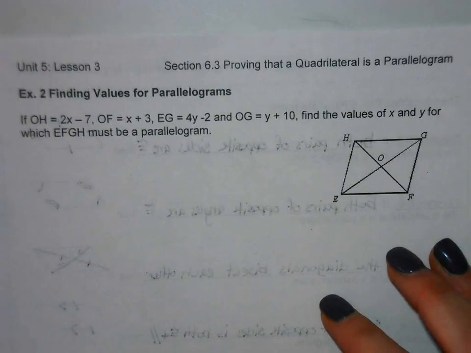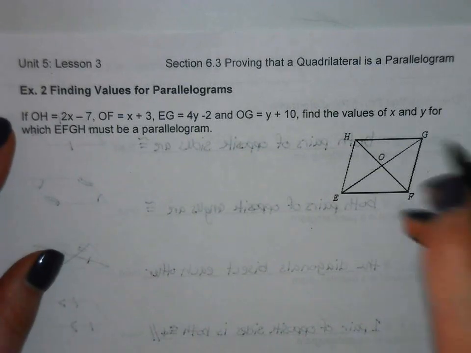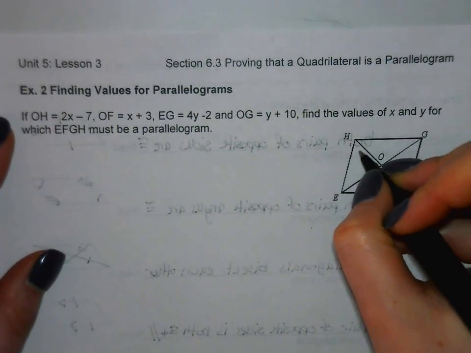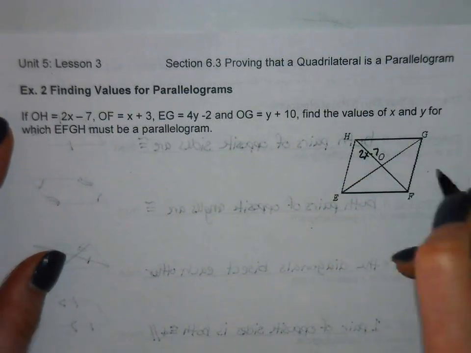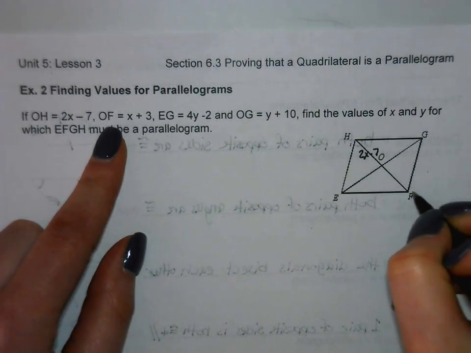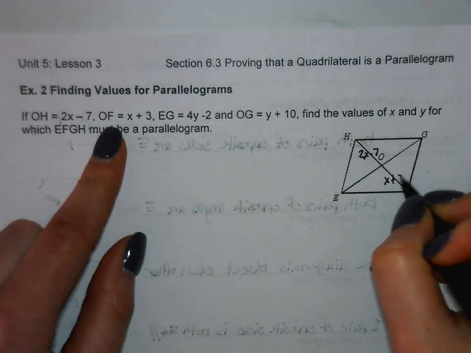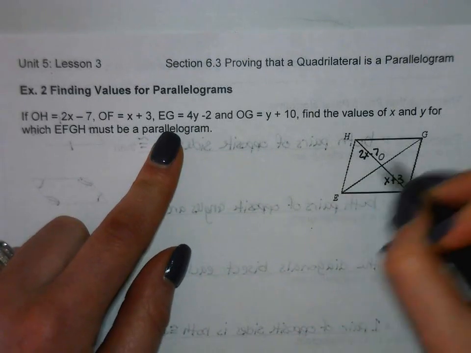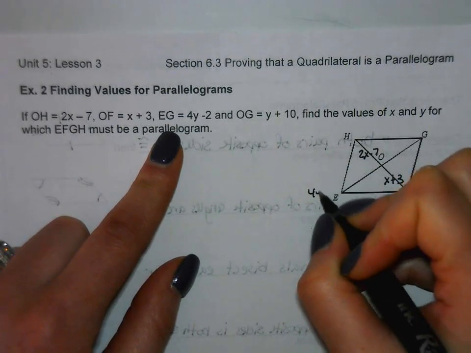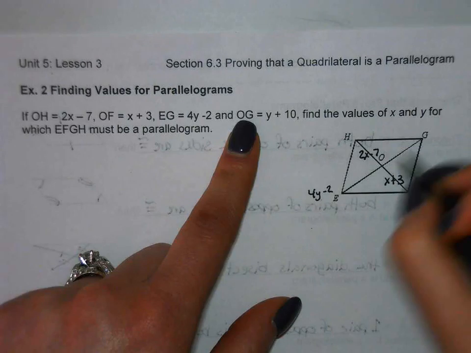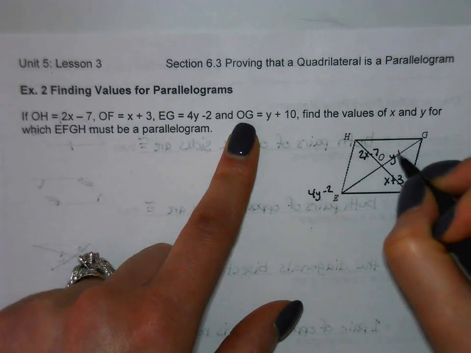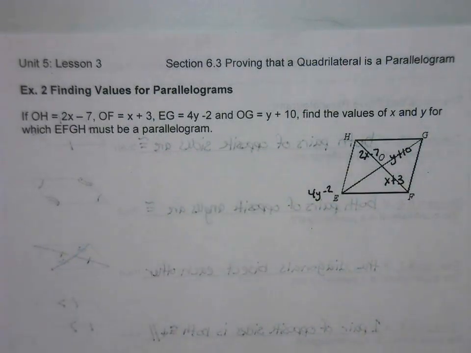So in example 2, we have OH is 2x minus 7. OF is x plus 3. EG, so this whole diagonal, is 4y minus 2. And then OG is y plus 10. So we want to solve for x and for y.